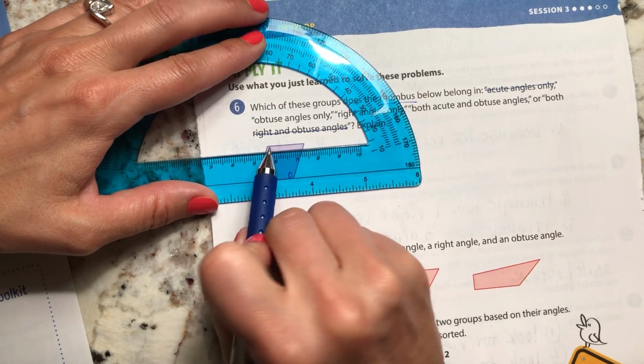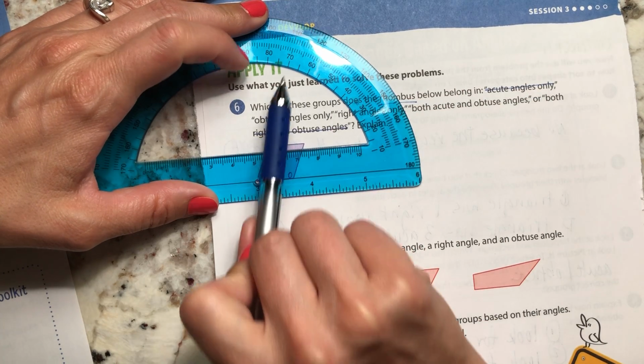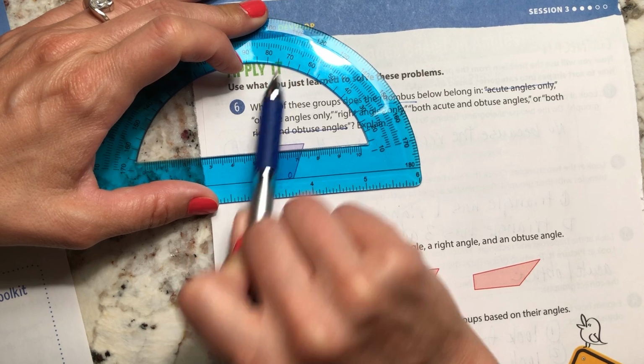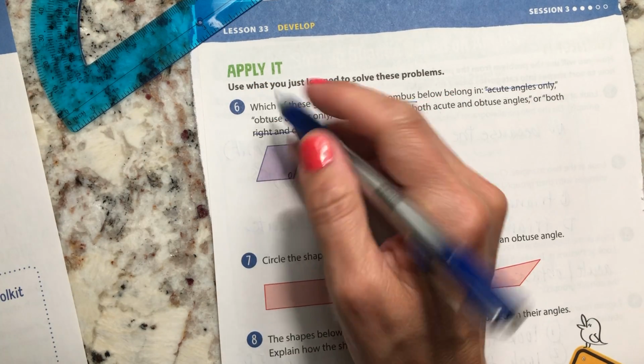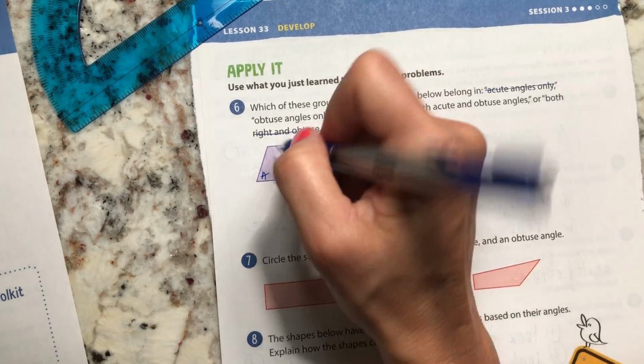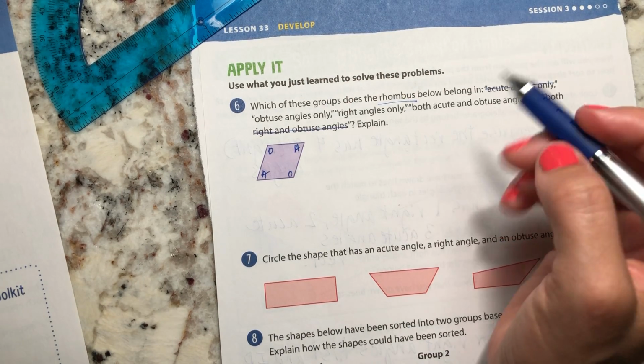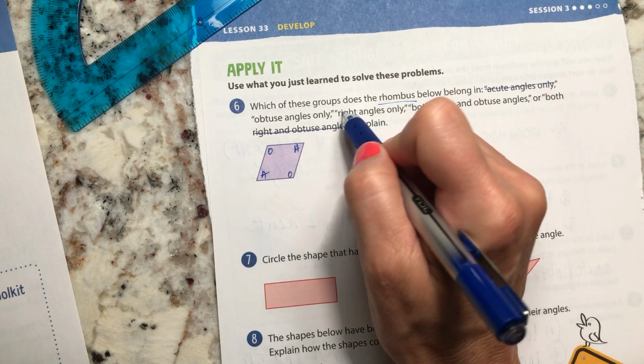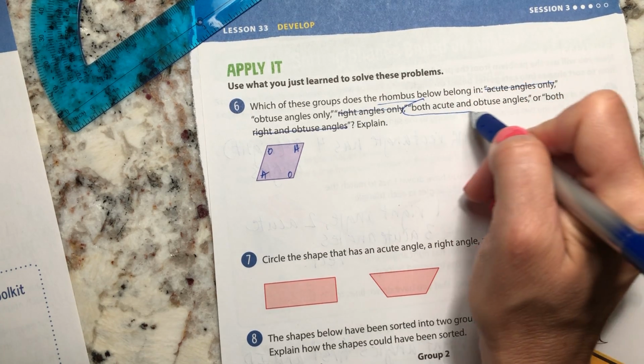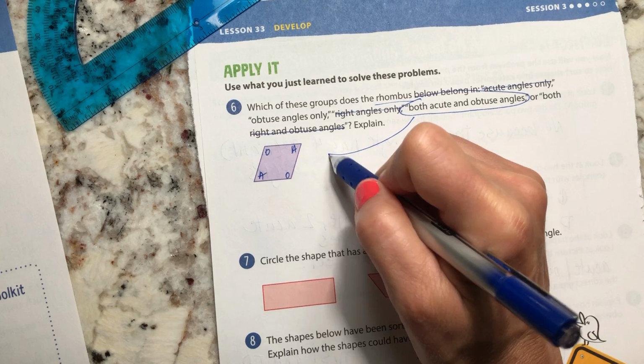And I can see that because this goes at an angle, this might be around a 70-degree angle. So that is not a right angle, and it is actually an acute angle. This would be obtuse and acute. So this one belongs to the, and there's no right angles only, both acute and obtuse angle category.